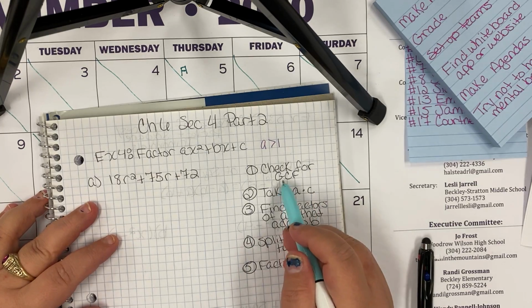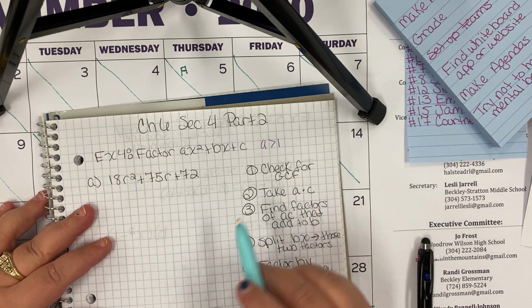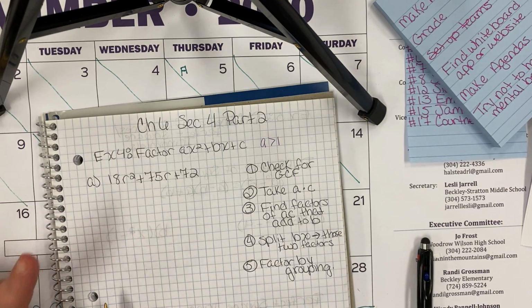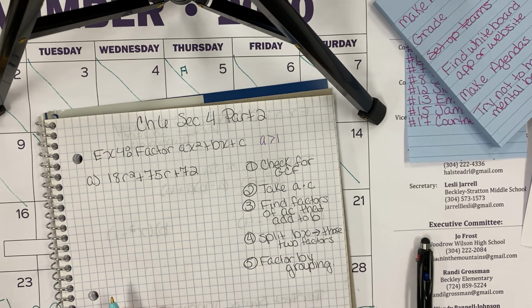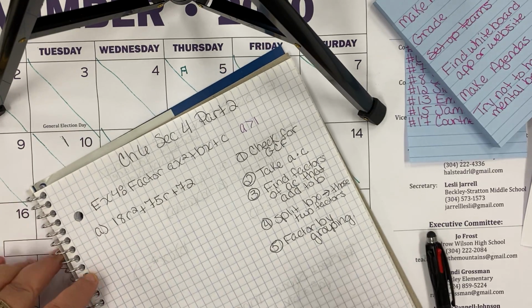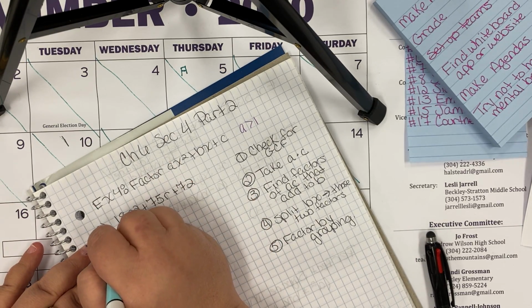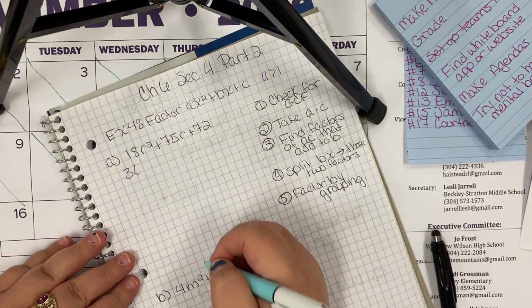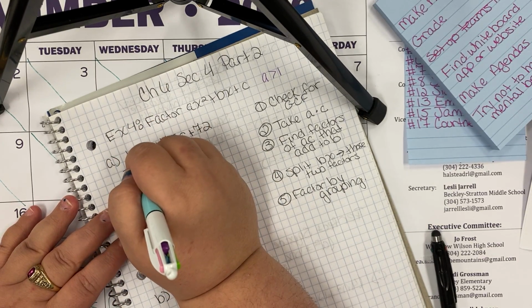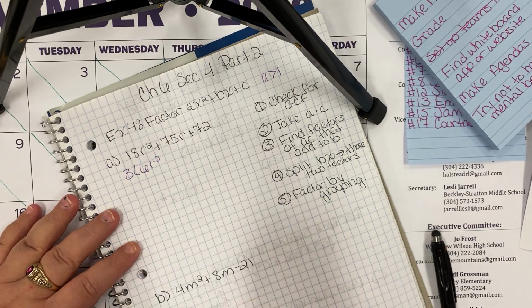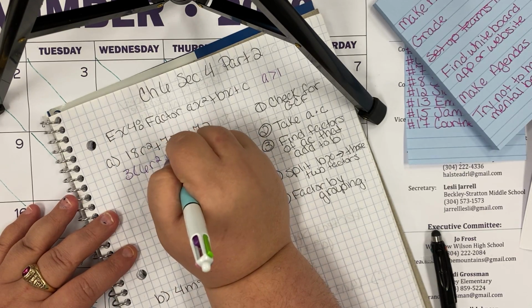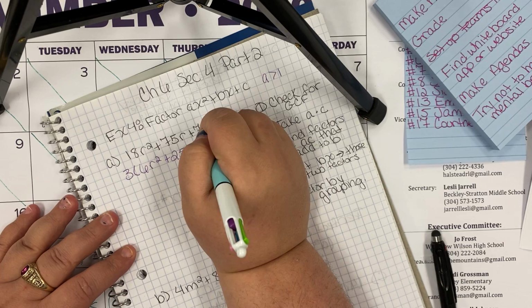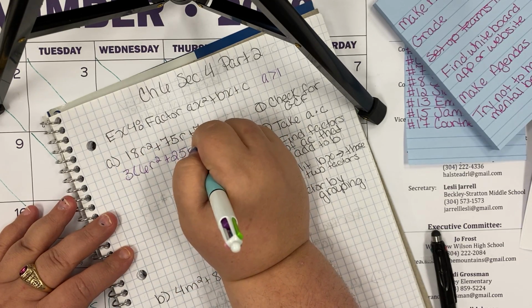So in this, again, first step when factoring, always check for that greatest common factor. So I have 18, 75, and 72. My greatest common factor there is going to be 3. So I'm going to factor out a 3. 18 divided by 3 is 6, so 6r squared. Plus 75 divided by 3 is 25. And 72 divided by 3 is 24.